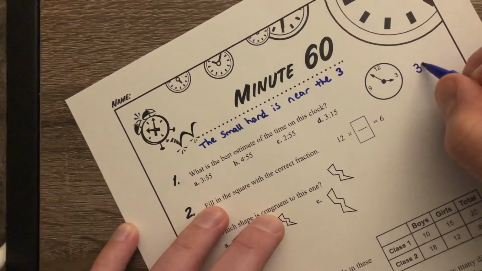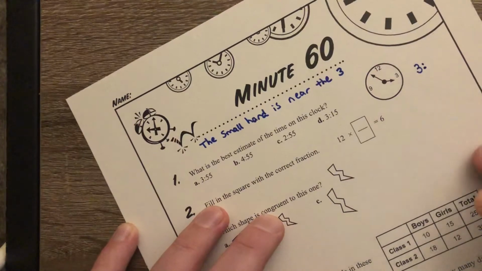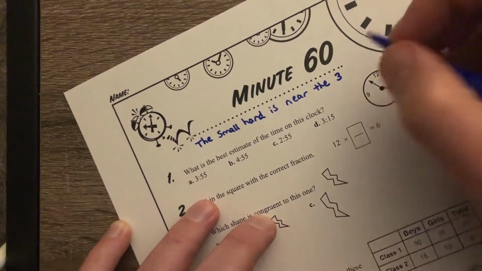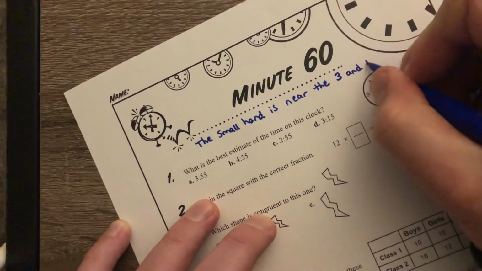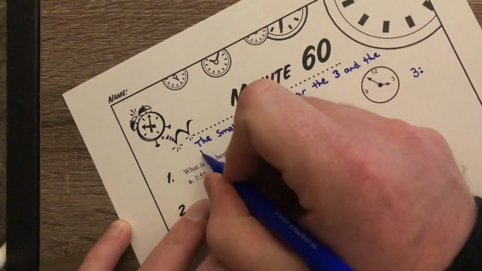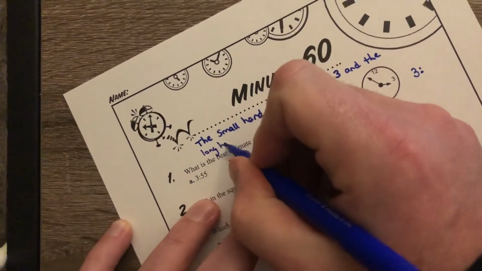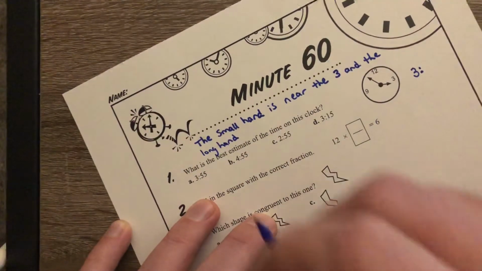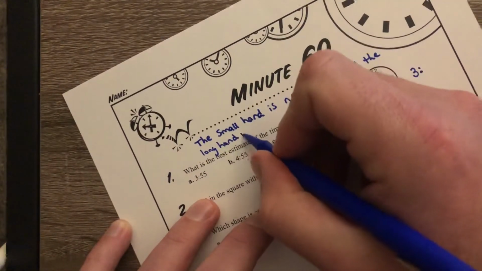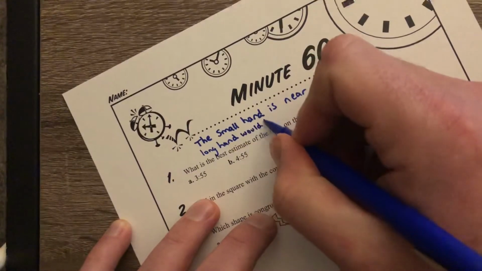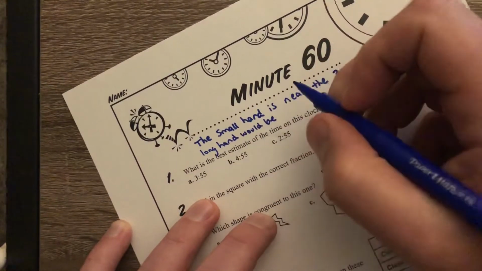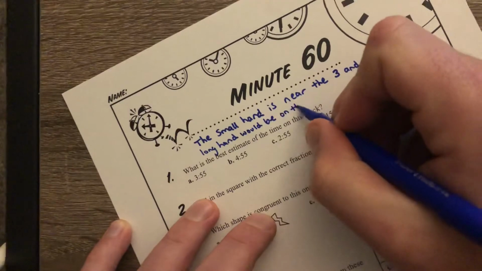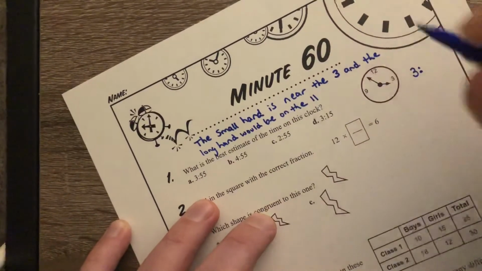So that's going to be my first number. And the long hand, so that's this longer arrow, would be on the 11.